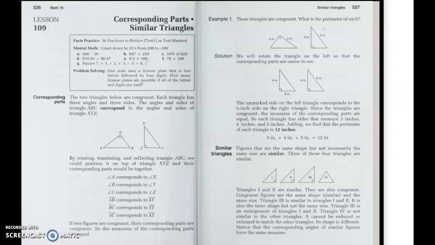Well, corresponding parts of a triangle, particularly when they are congruent, means that the angles and sides are the same. So if you look at triangle ABC, and you look at triangle XYZ, they look pretty similar. And if we wanted to prove that they were congruent, we could go through a set of transformations by rotating the triangle ABC, by translating, which is the same as sliding, and then reflecting triangle ABC, which is the same as flipping triangle ABC. You would be placing triangle ABC right on top of triangle XYZ, and you would see that their corresponding parts would be together.